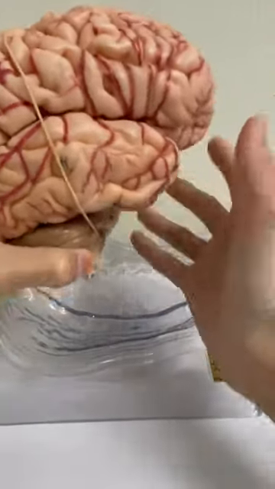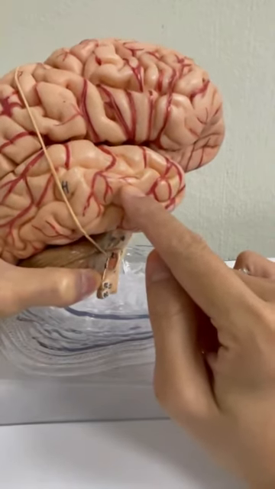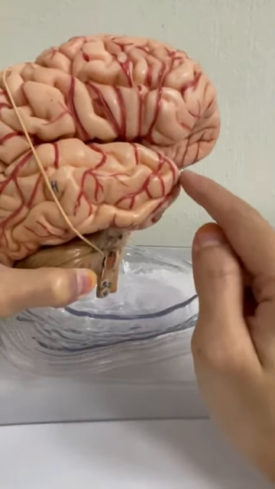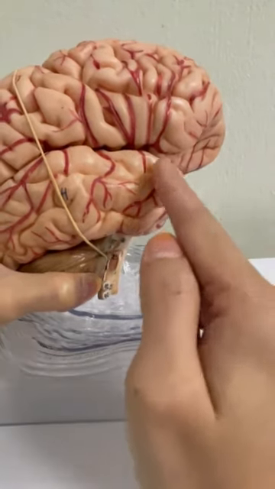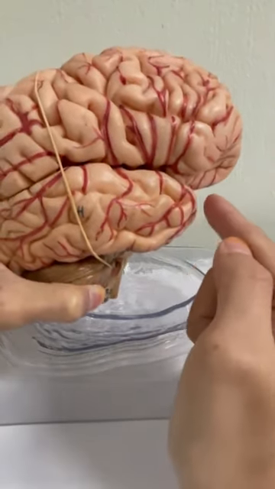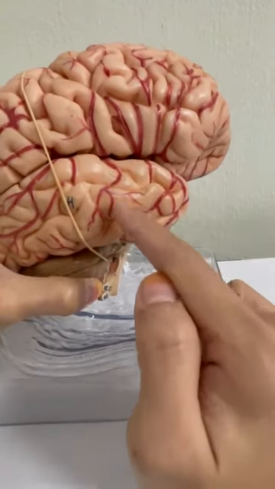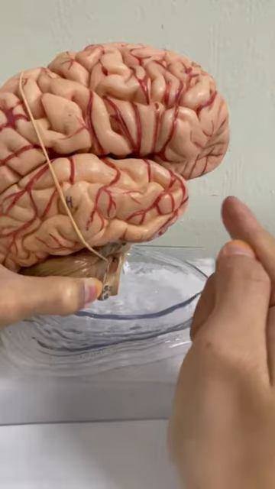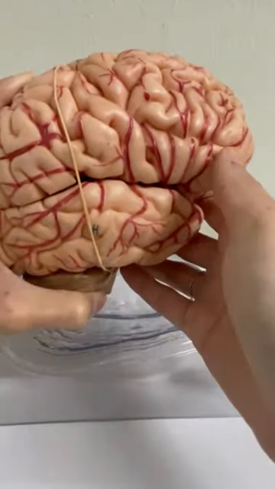Okay, next one is this lobe. This is the temporal lobe, and as you can see, this is the rounded end of the temporal lobe. So it must be directed anteriorly. Okay, the rounded end of the temporal lobe directed anteriorly. So this area is the anterior part of the brain.